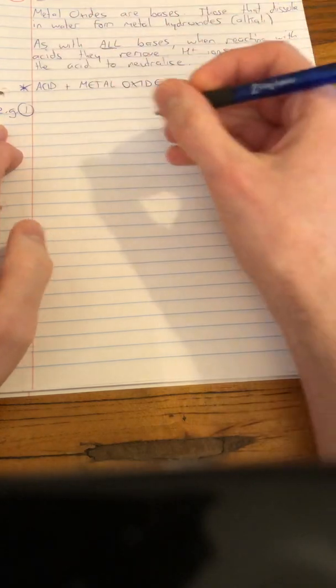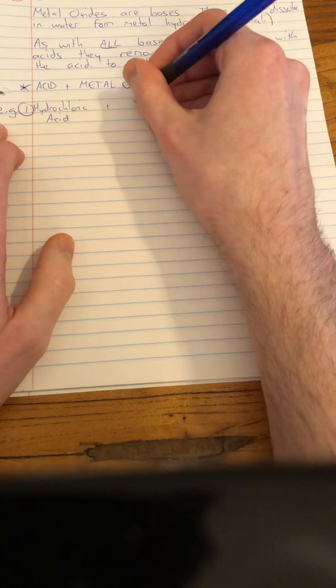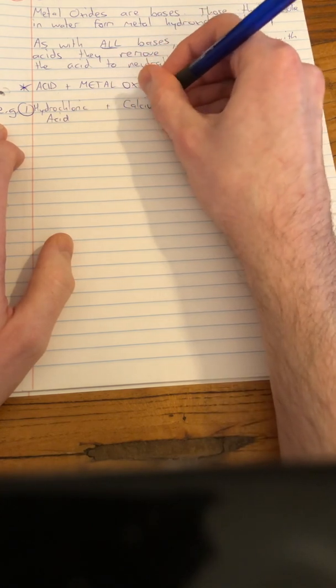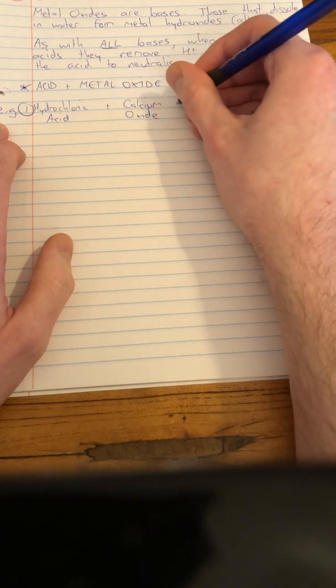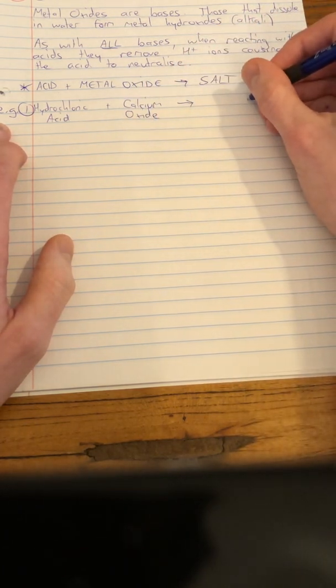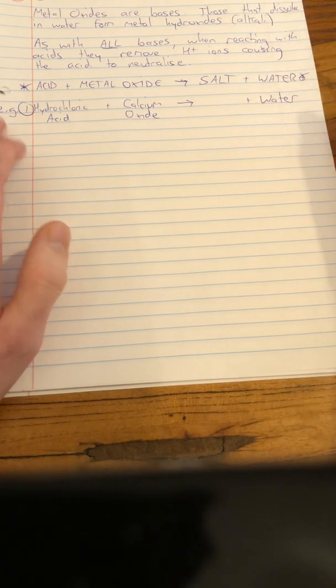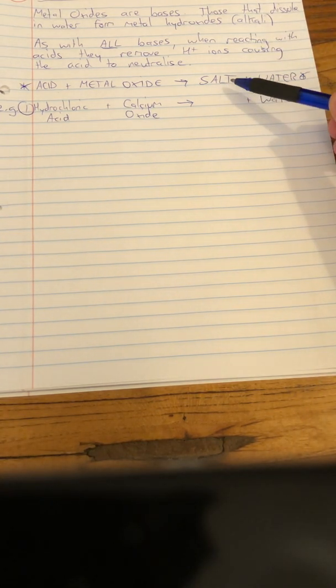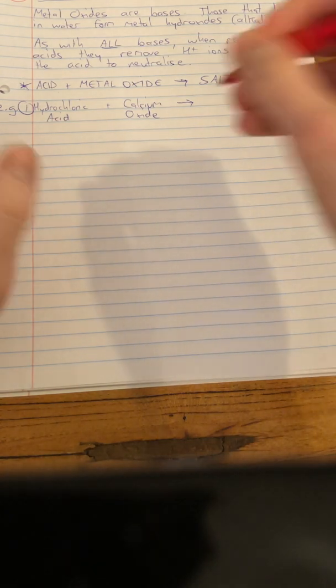So, example 1, we're going to go for hydrochloric acid plus calcium oxide. Okay, now we know that that's going to give us water. Yeah, now it's also going to give us a salt. We need to know how to name that salt, and hopefully you can already do that.